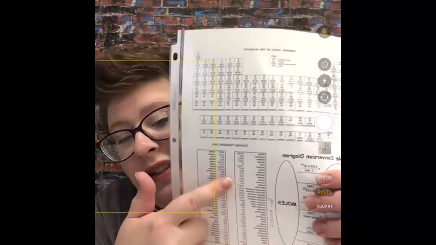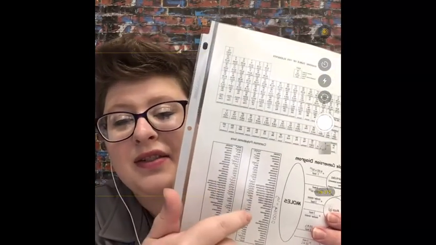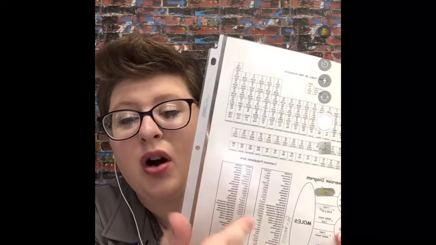Now, this list itself, you will always be allowed to use. You need to make sure that you understand this, okay? That you use this. You will always be allowed to use this on an exam. Whenever, you're always allowed to use it. This is how you are going to pass this unit.